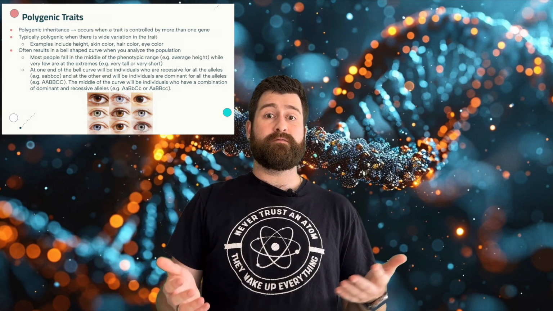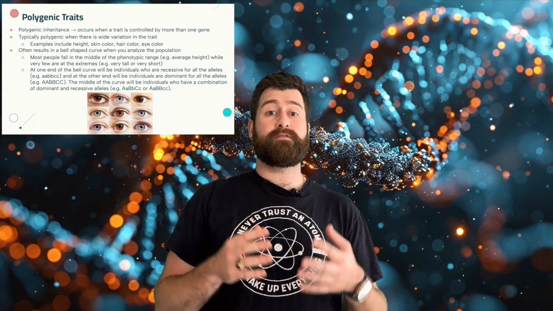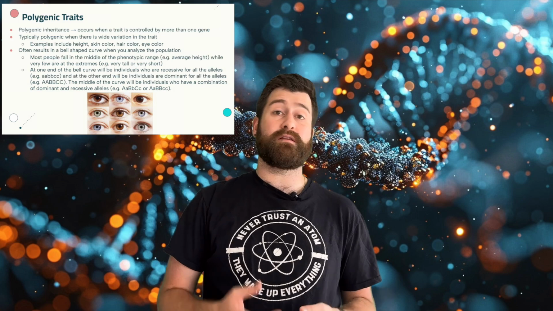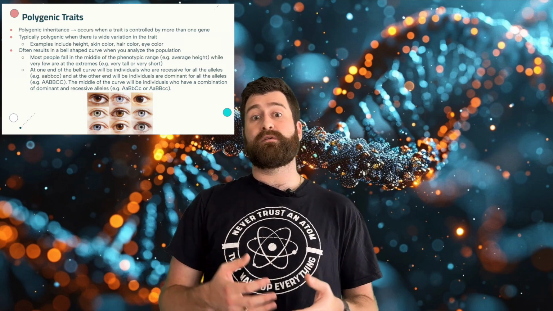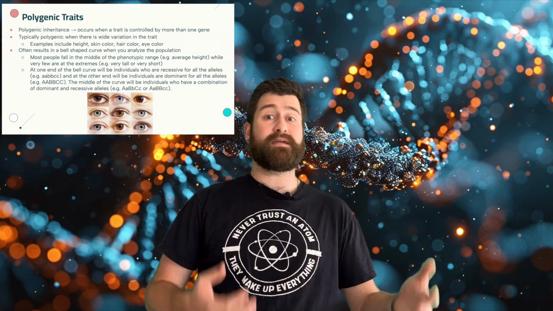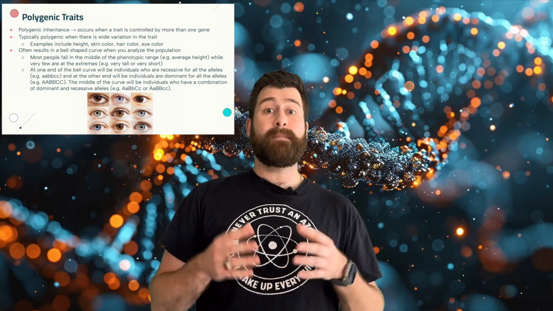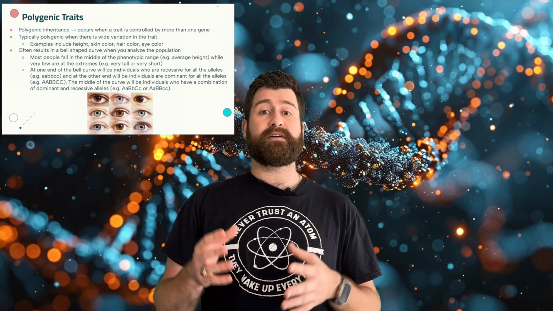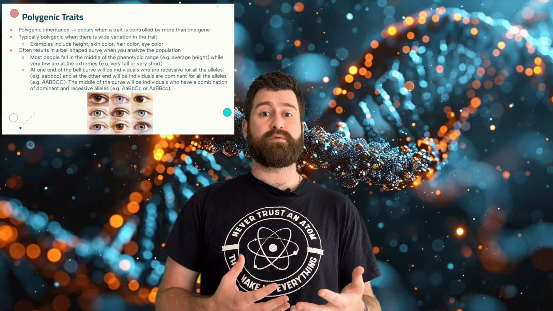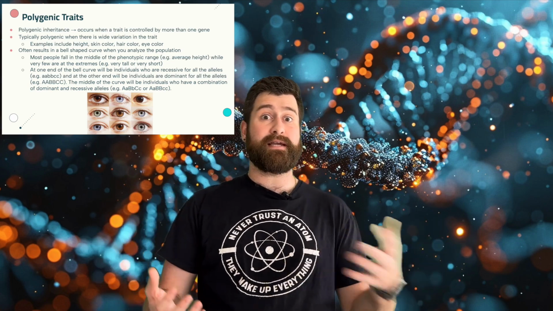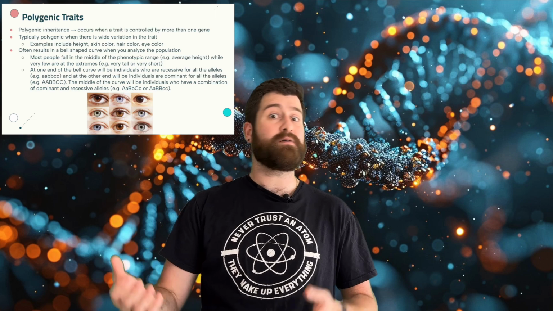At one end of the bell curve will be individuals who are recessive for all of the alleles, which could be represented by a lowercase a, lowercase a, lowercase b, lowercase b, lowercase c, lowercase c. And at the other end will be individuals that are dominant for the alleles, which could be represented by capital A, capital A, capital B, capital B, capital C, capital C. The middle of the curve will be for individuals who have a combination of dominant and recessive alleles, which could be represented by something like capital A, lowercase a, capital B, lowercase b, capital C, lowercase c, or capital A, lowercase a, capital B, lowercase c, lowercase c.